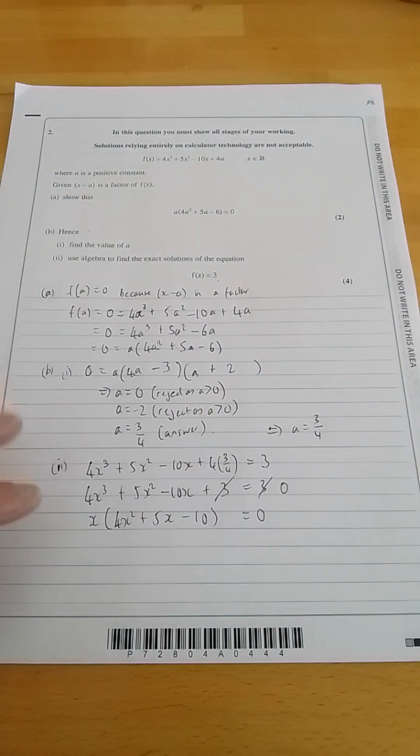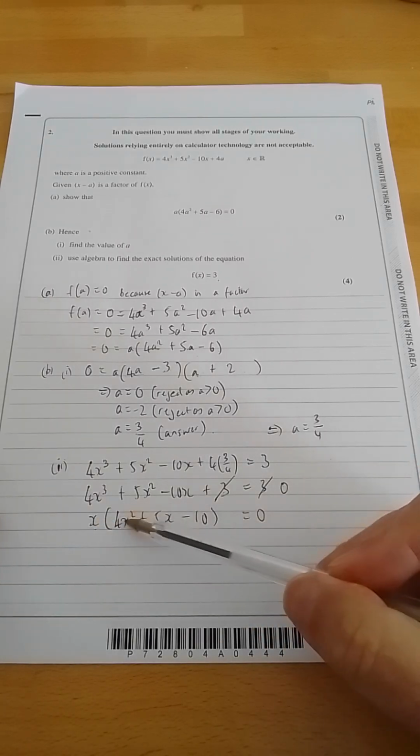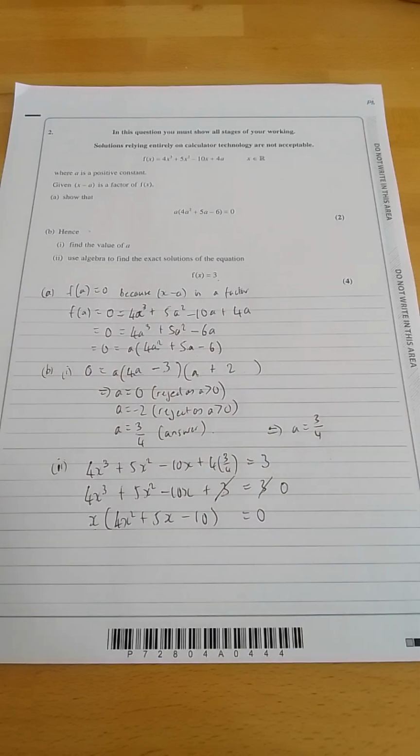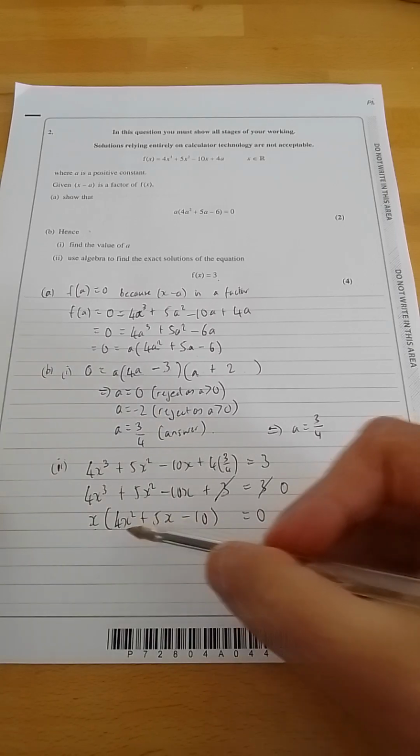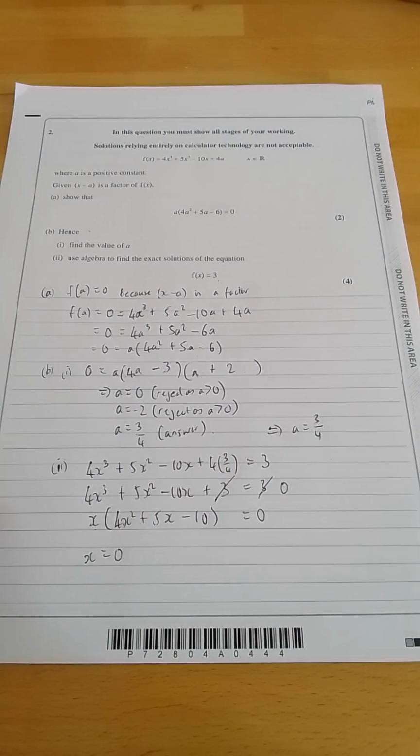And here we have a linear factor x is equal to 0, and we've also got a quadratic which is going to have two factors which we can solve. This particular quadratic doesn't factorize, so we have to use the quadratic equation to find the two solutions for that. So we've got x equal to 0 and the two solutions to this, which we can use the quadratic formula to find.